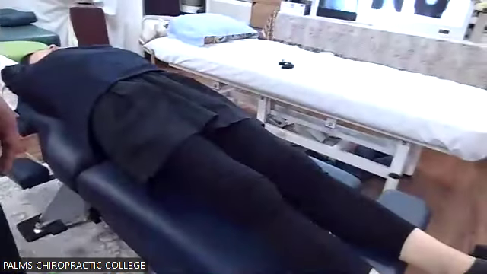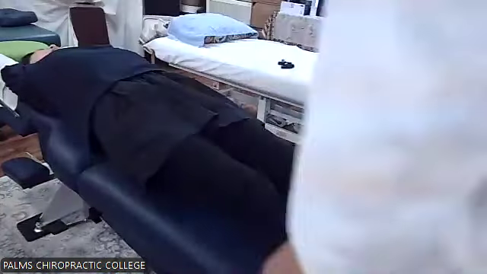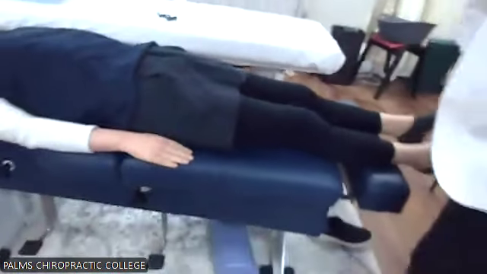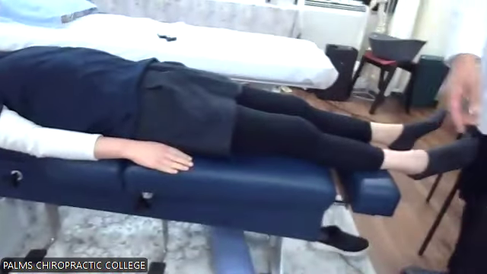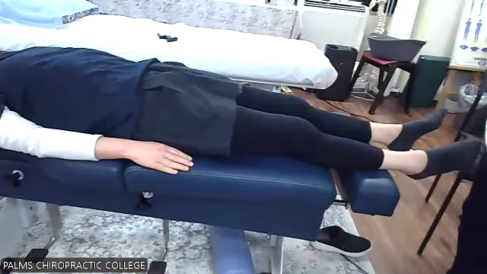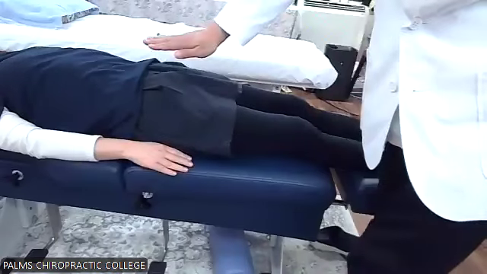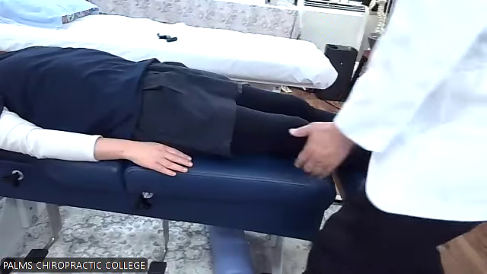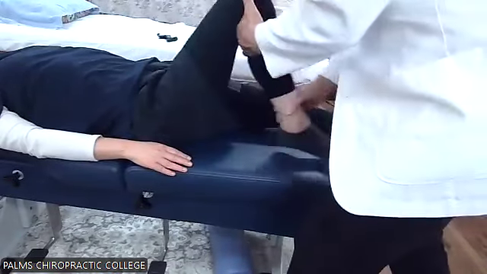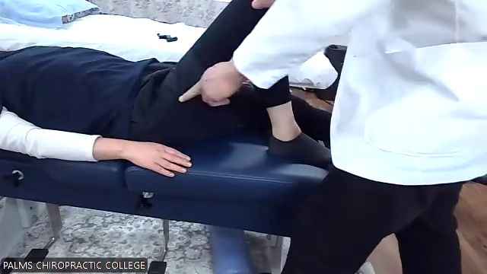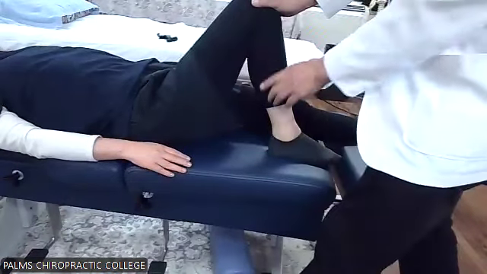In this case, I'm standing on the right side. If she has a Deerfield negative on the right, to lift the sacral base superiorly, I'm going to flex the hip joint into 60 degrees and the knee joint into 90 degrees.